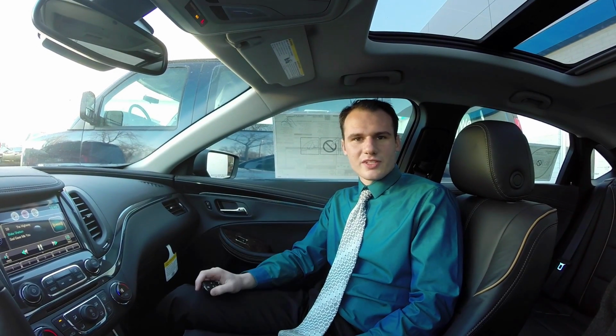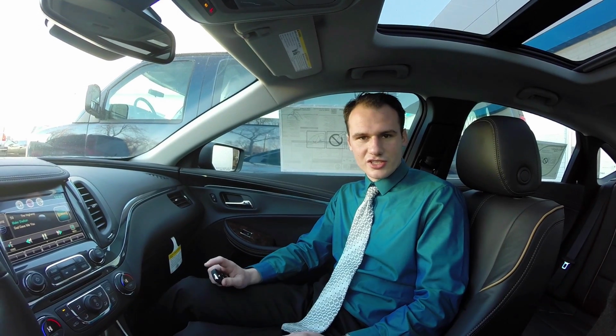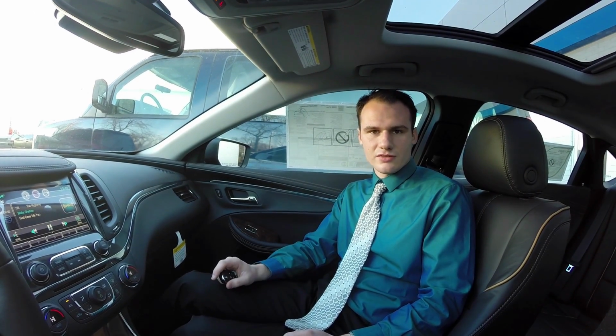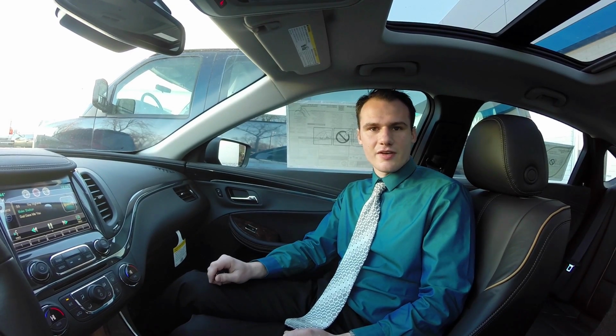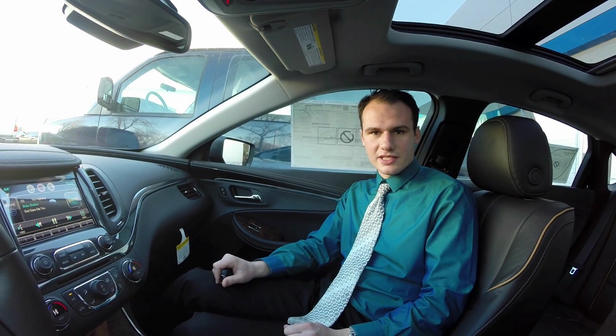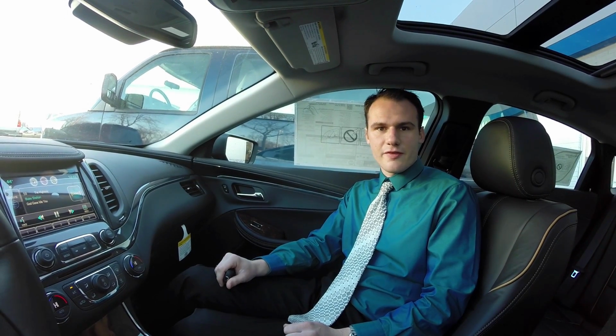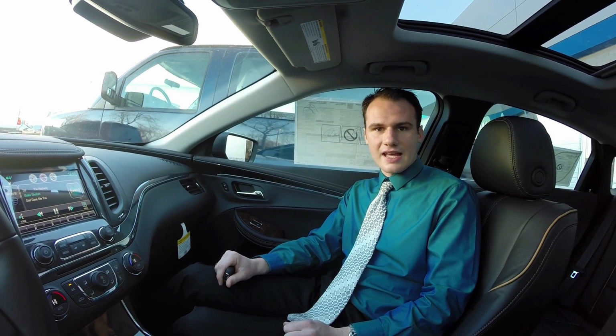All right, so now we're in the 2014 Impala. This is the one that everybody seems to have questions on. This operating system is also found in our 2014 Silverado. A very similar one is found in our 2014 Corvette Stingray. And this is the one that is going to be on the 2015 Chevy Tahoe and Suburban.